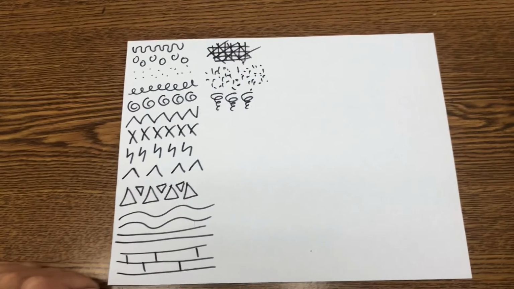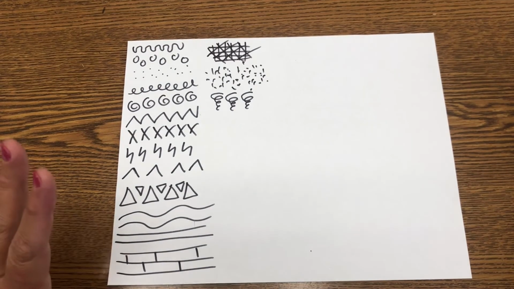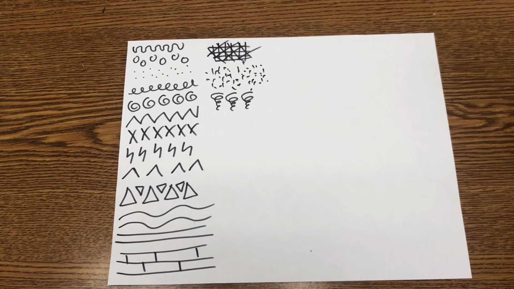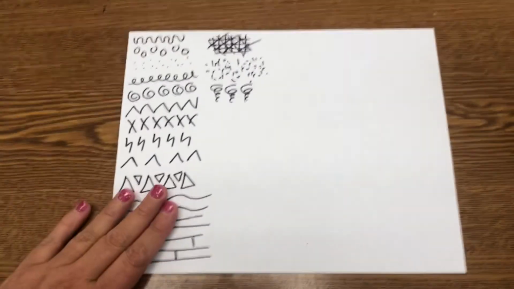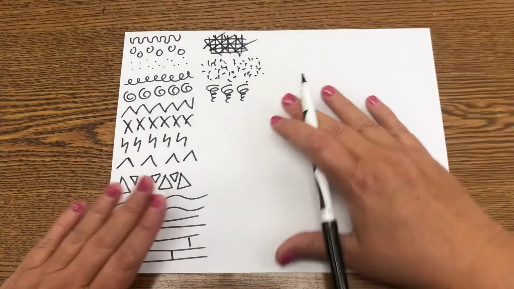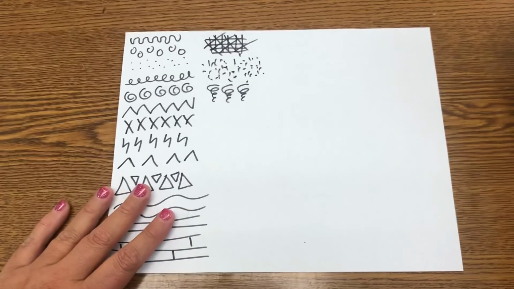All right? If you have any questions, you guys can email me. Your parents can message me on Parent Square. But we're all going to figure this out together. You guys can do this. I don't care if you use pencil, crayon, marker, pen, whatever you want for this to do your, basically your idea sheet today. Whatever you want to use is fine.